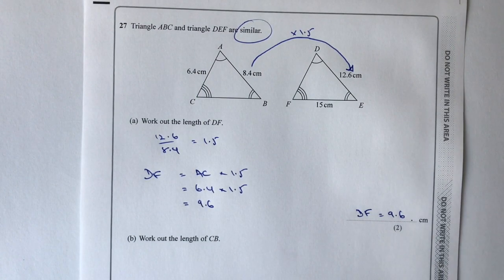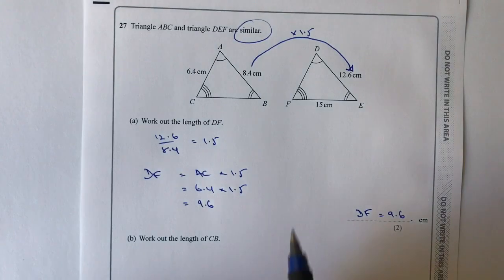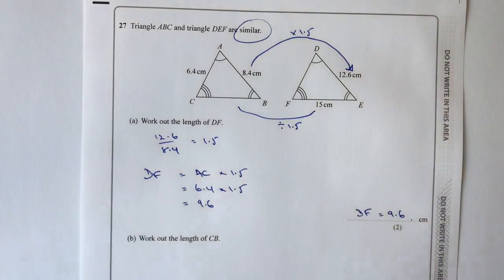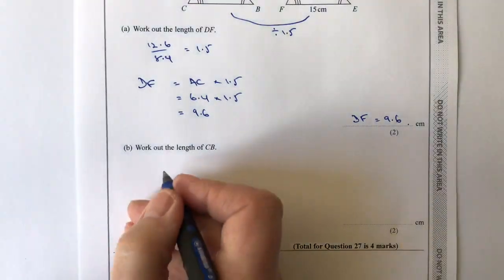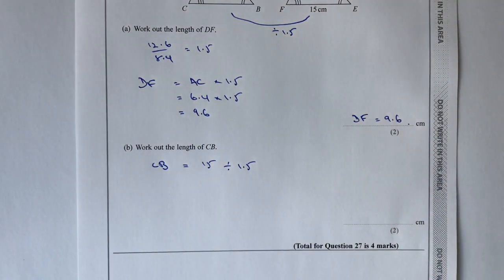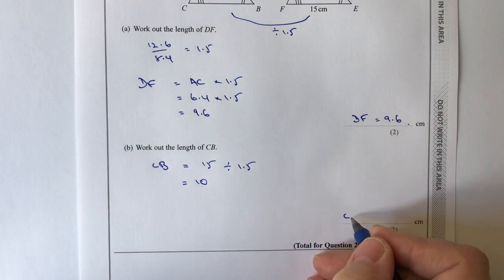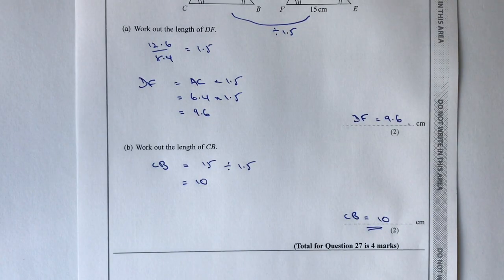We can use the same idea of working out the length CB, but in this particular case, we've got to divide. So what we're saying is that this is 1.5 times smaller than this. So this time we're going to divide by 1.5. If I just pull the sheet up a little bit, I've got CB equals 15 divided by 1.5, and 15 divided by 1.5 is equal to 10. So actually CB is equal to 10 centimetres, and that would answer that particular question.